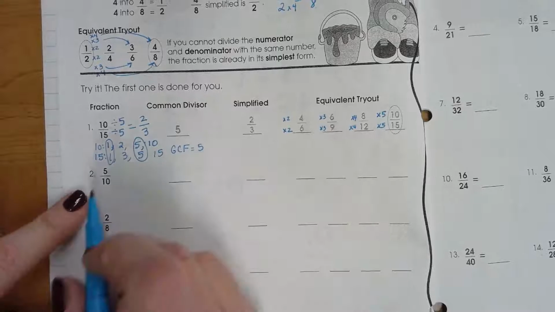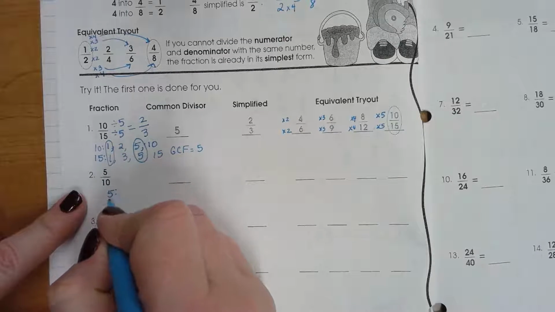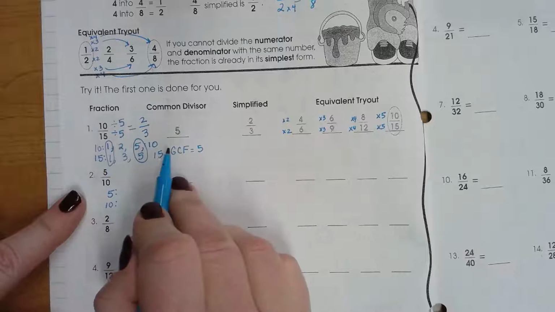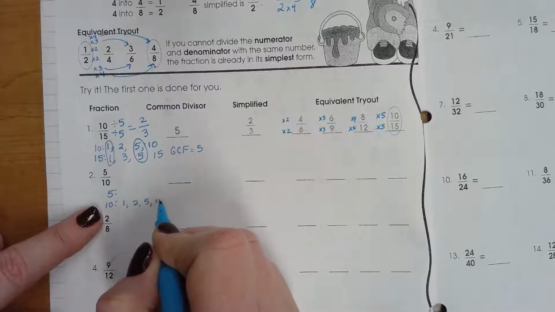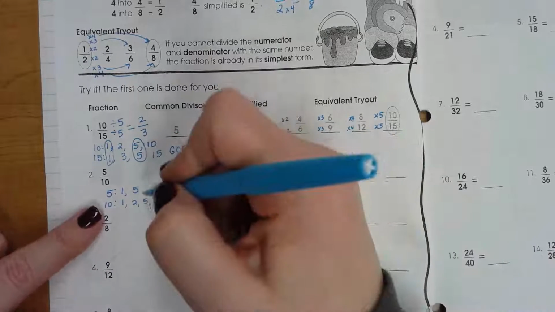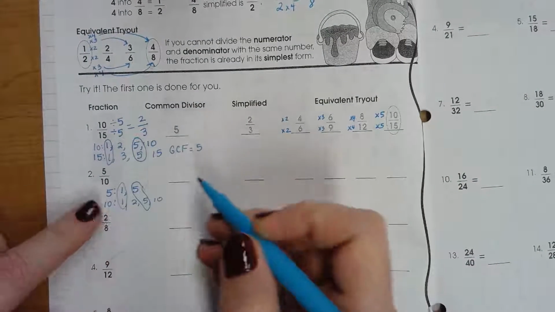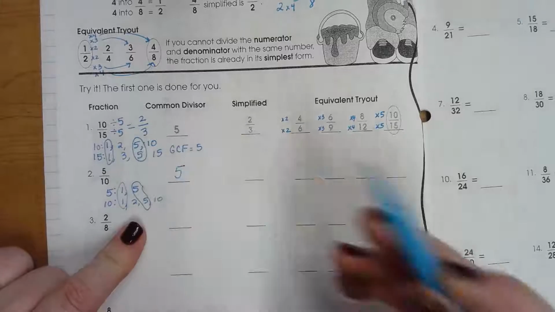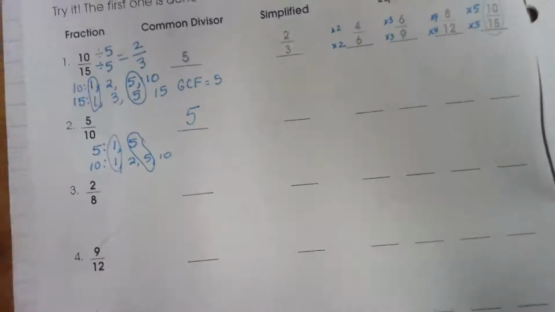Okay, let's look at the next one, 5/10. Well, we've already found our common factors for 10, which are 1, 2, 5, and 10. And for 5, it's just 1 and 5. So what do they have in common? A 5 and a 1, right? But we want the greatest. So the common divisor would be a 5. Okay, let me just zoom in here a little bit for you.